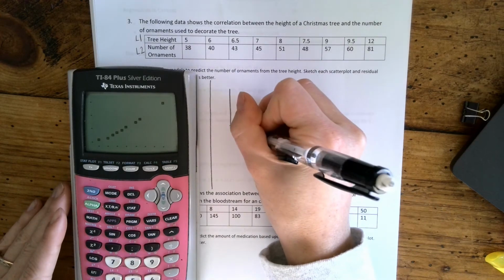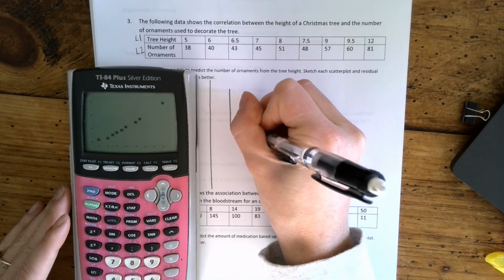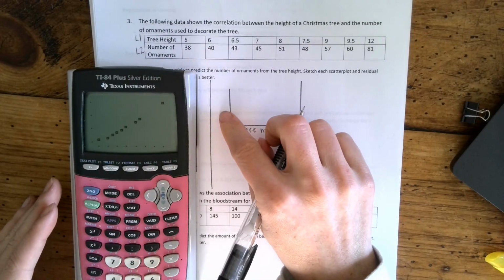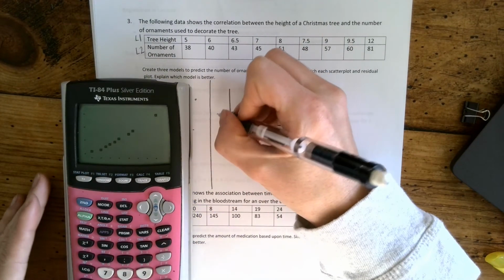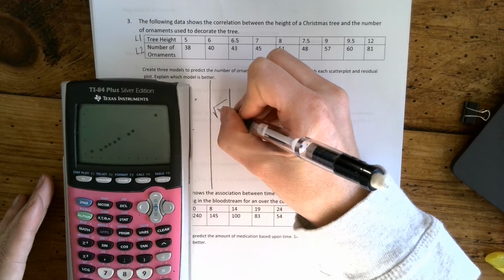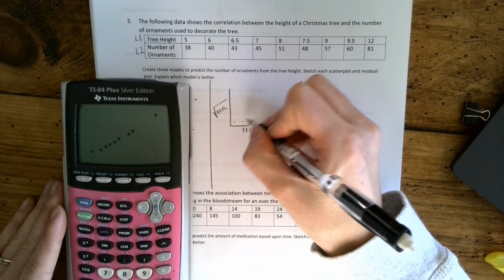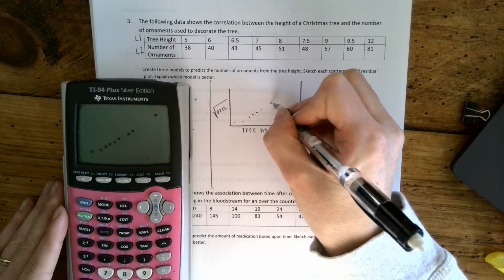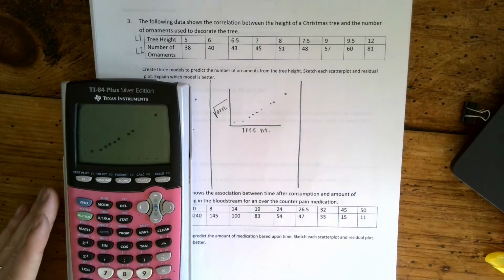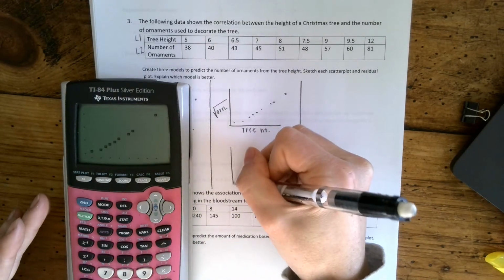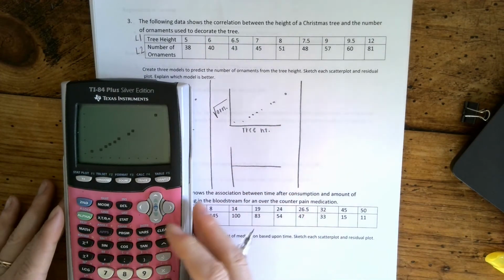This one I didn't change my x variable, so this was still tree height, but now instead of just the number of ornaments, we were taking the square root of ornaments. It looks like this. So a little bit straighter this time. I do want that residual plot to see if it's any better.